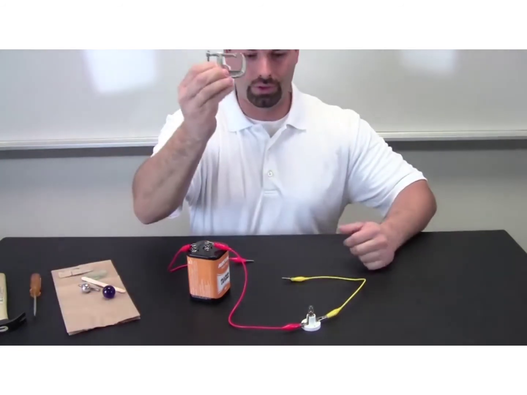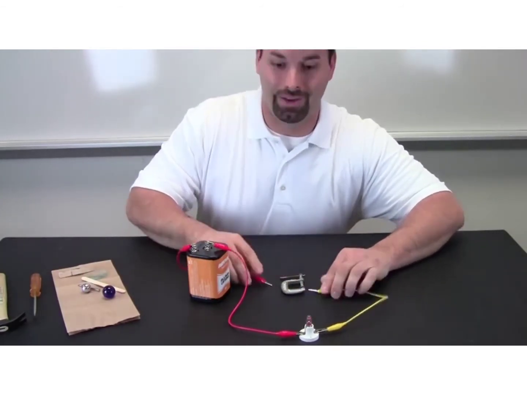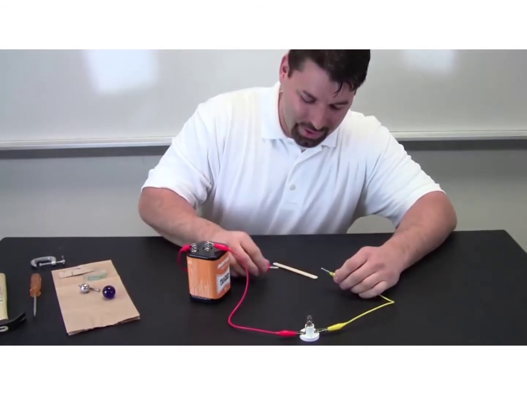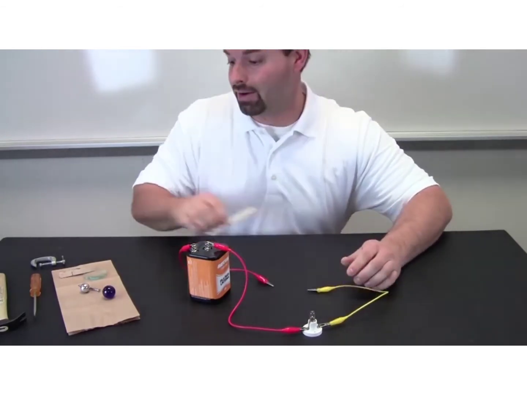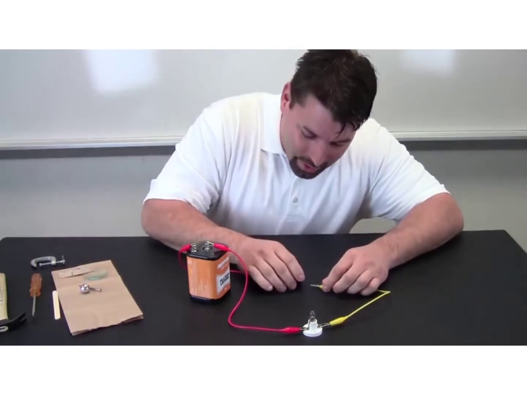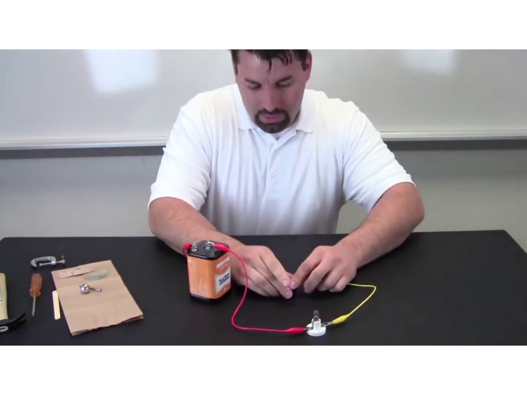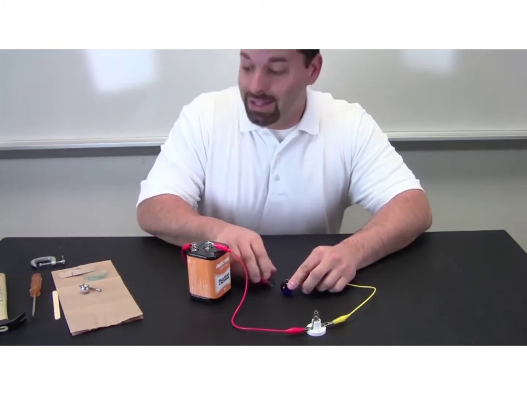Another tool, a C-clamp. Metal. It's working. Conductor. What about a wooden popsicle stick? It's not conducting. Insulator. A glass marble. All right. Touch. Woo, it's rolling. Touch. It's not working. Must be an insulator.